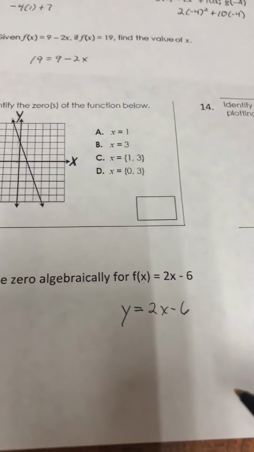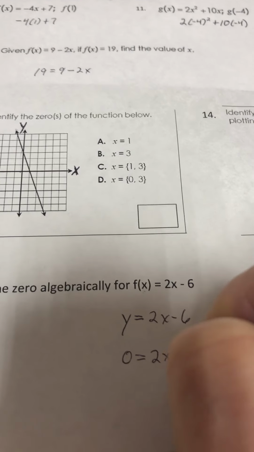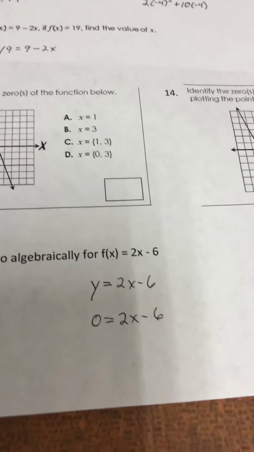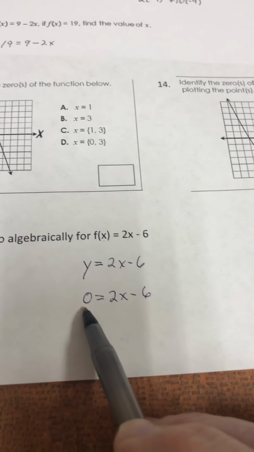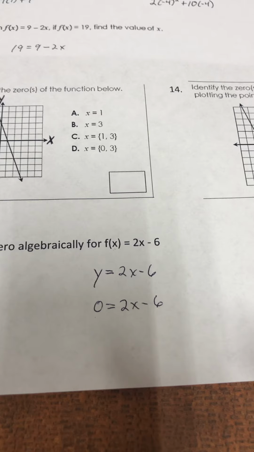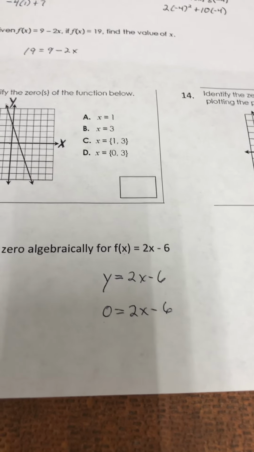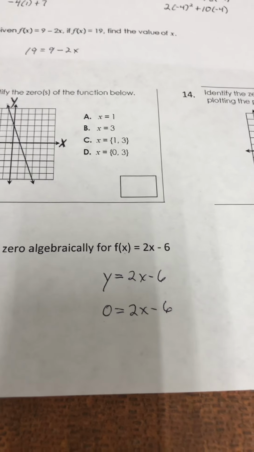Now, when we want to find the zeros, that's where y equals 0. So we're going to have 0 equals 2x minus 6, and then just solve for x. So you're going to add 6 to both sides, and then divide by 2. Okay? And that will give you what the x-intercept is, or the 0 would be for that equation.